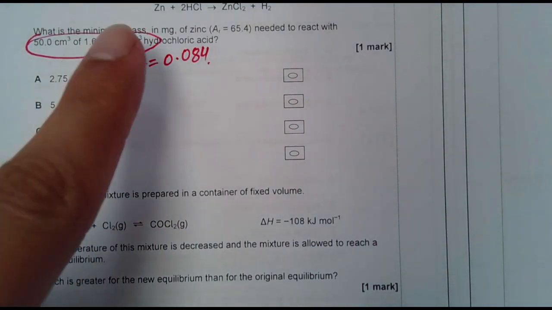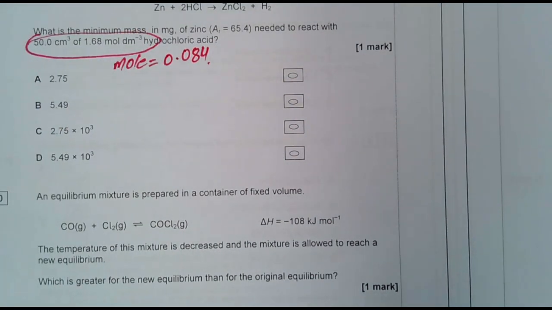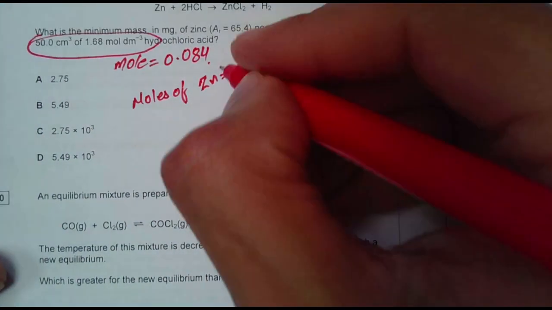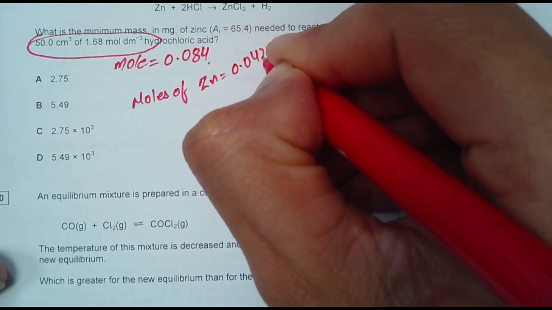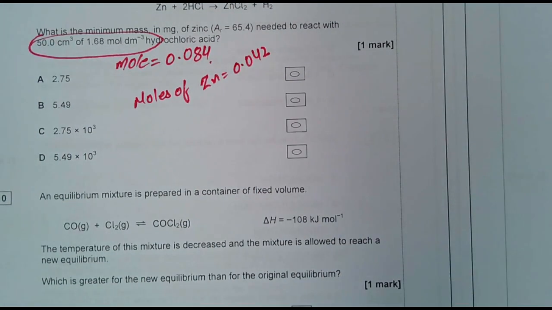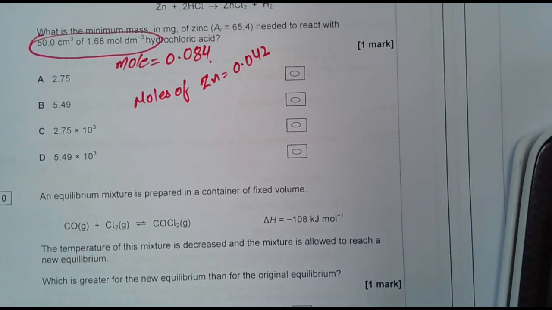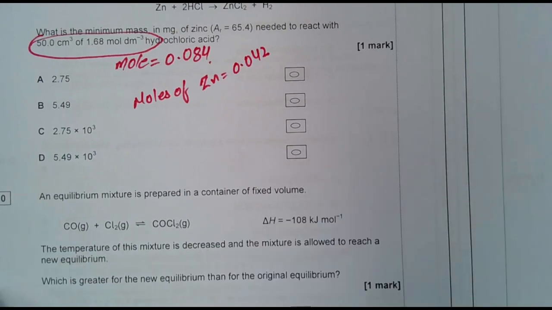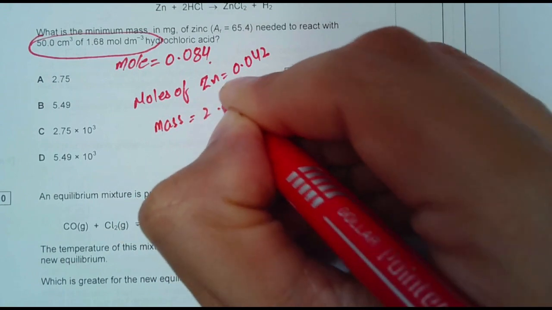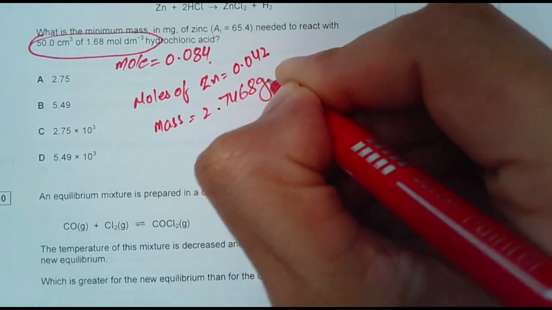Now my equation says 1 mole of zinc will react with 2 moles of hydrochloric acid. So the moles of zinc will be, if I divide this by 2, what do I get? 0.042 moles. I can multiply it by 65.4, the molar mass of zinc. This gives me the answer. Mass will be equal to 2.7468 grams.